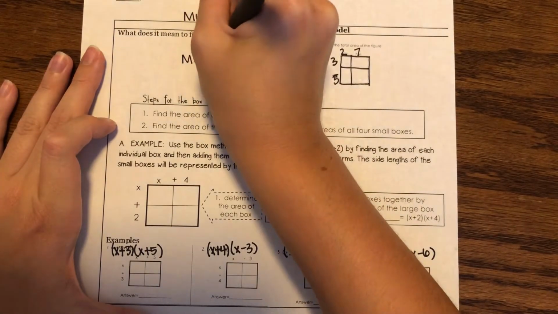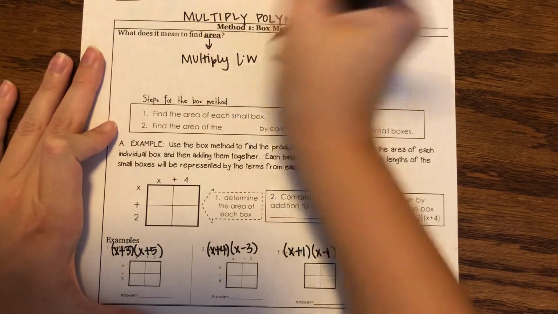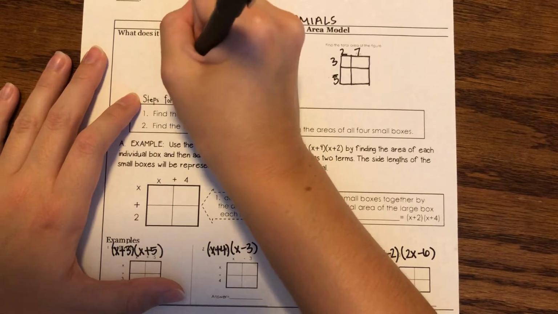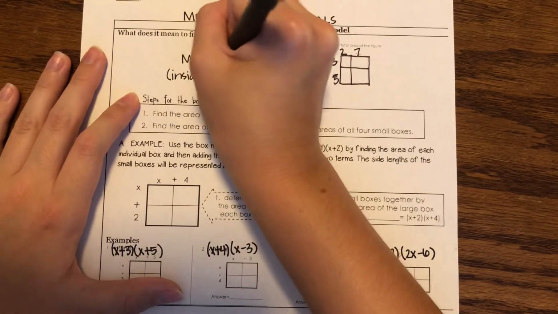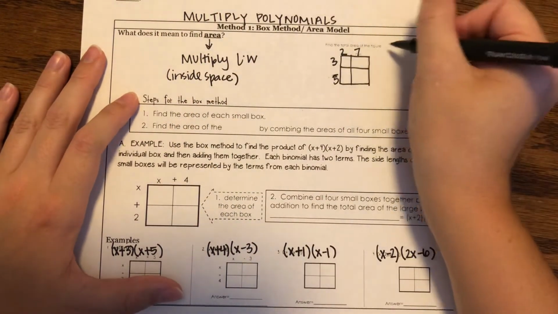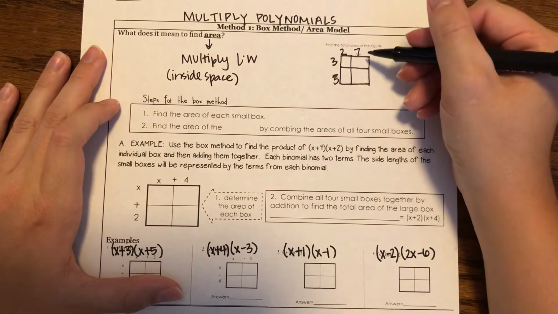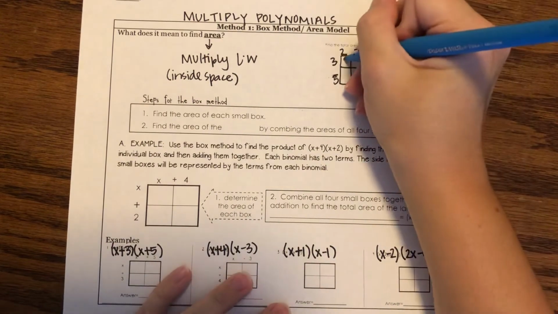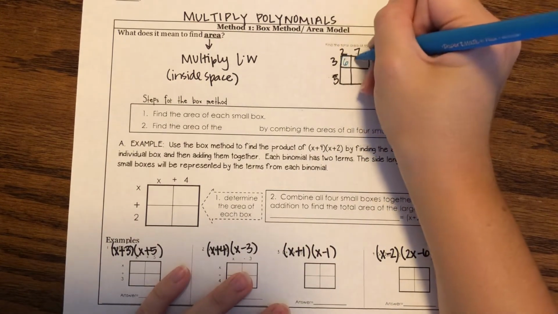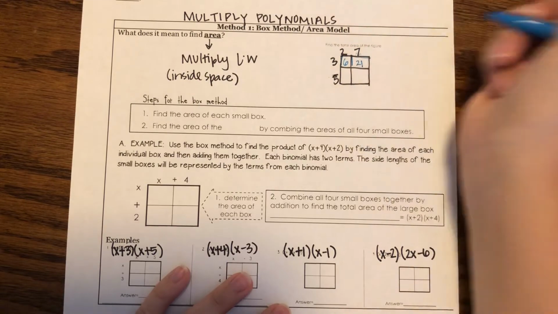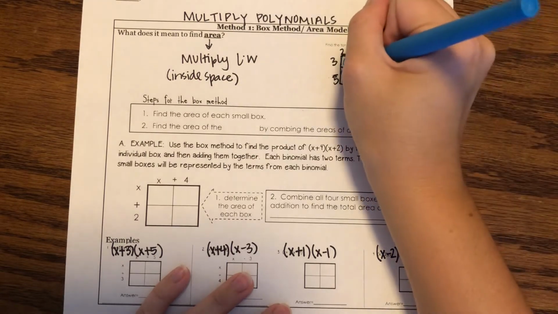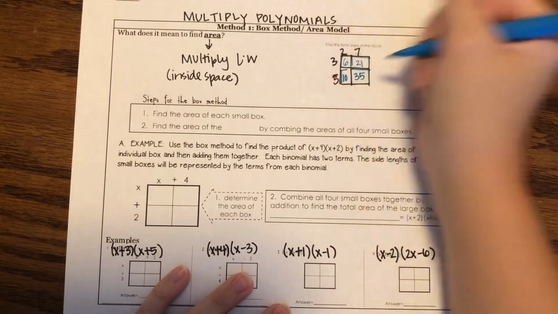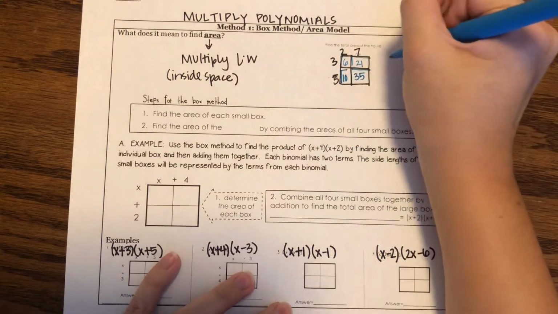Multiply length times width. In our example of the box, we're finding the inside space. So if we find the total area of this figure, we would do 3 times 2 to get 6, 3 times 7 to get 21, 5 times 2 to get 10, 5 times 7 to get 35. Then we can just add all of these up.